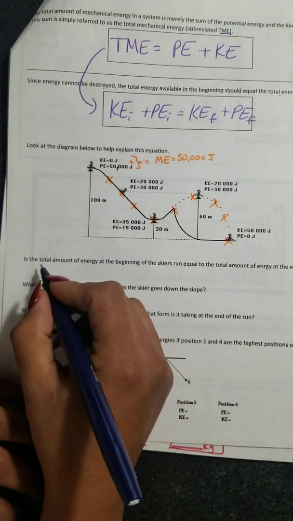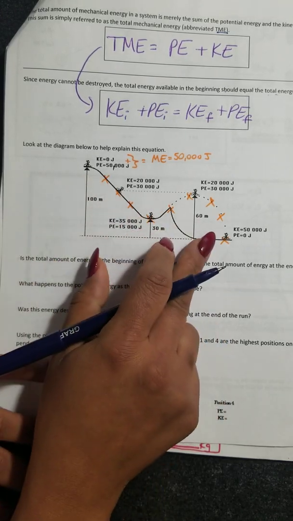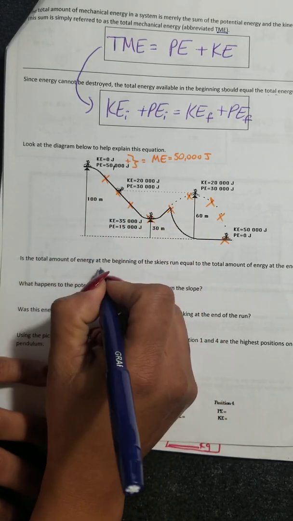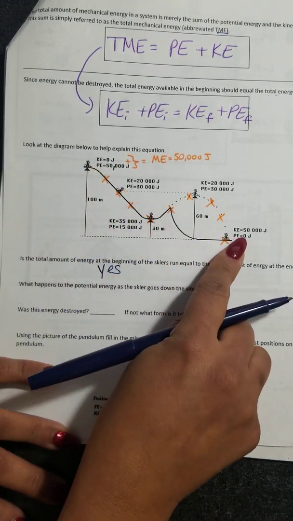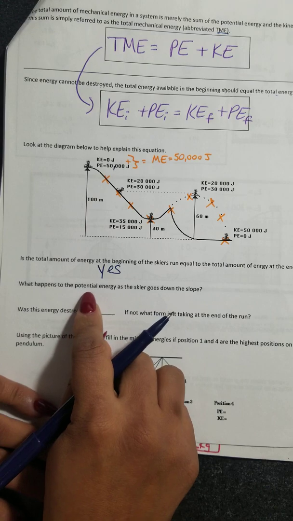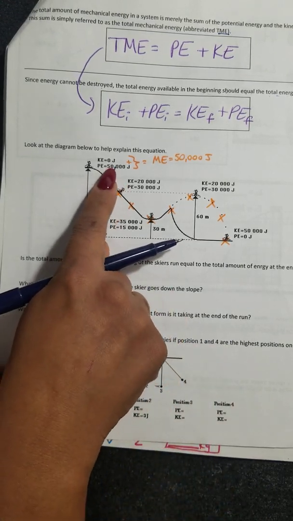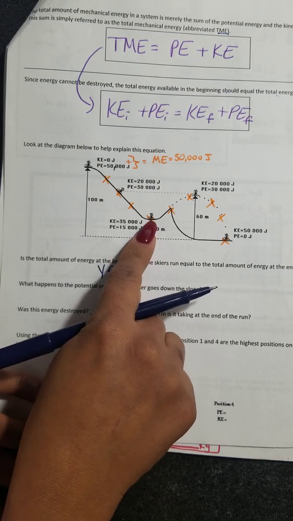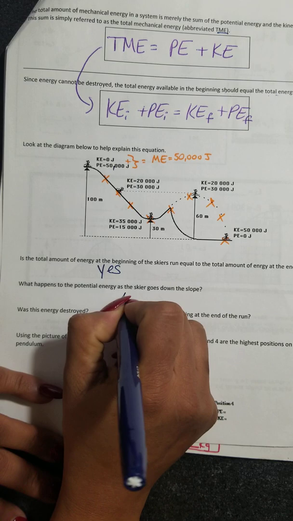Next one. Is the total amount of energy at the beginning of the skier's run equal to the total amount of energy at the end? Yes, it is. 50,000. 50,000. What happens to the potential energy as a skier goes down the slope? 50, 30, 15. What happens is that it decreases.